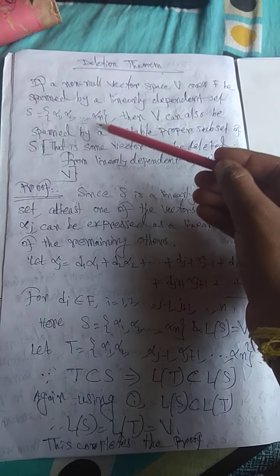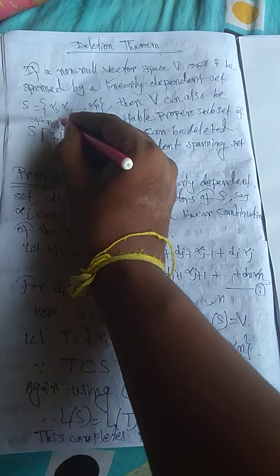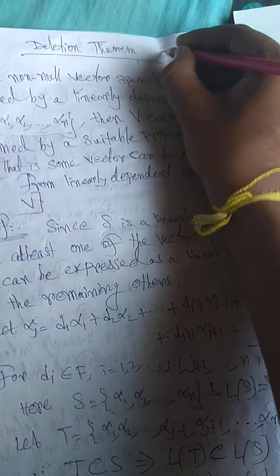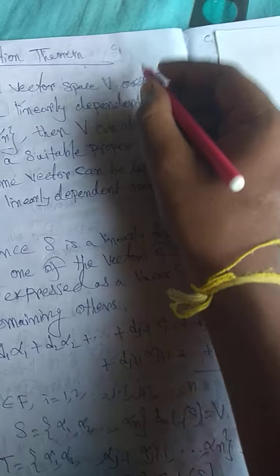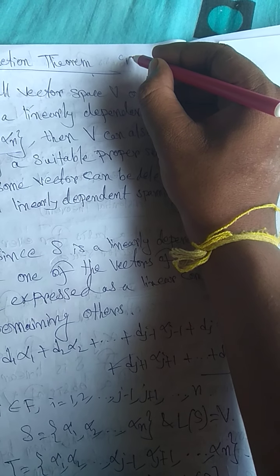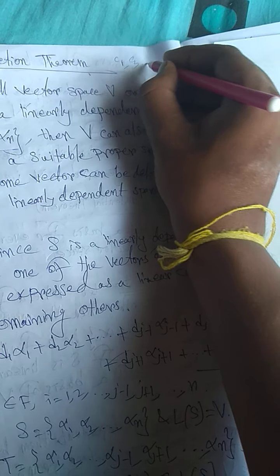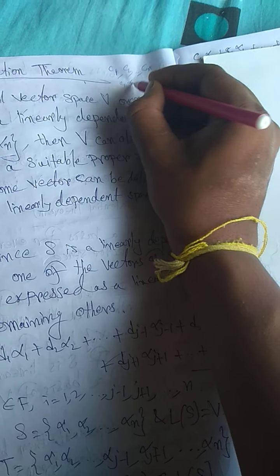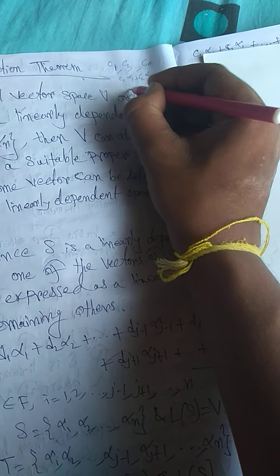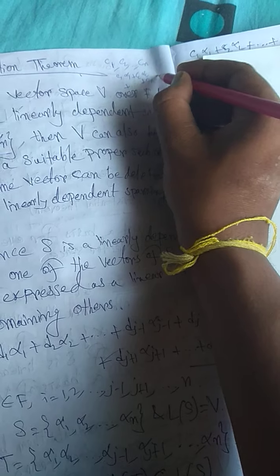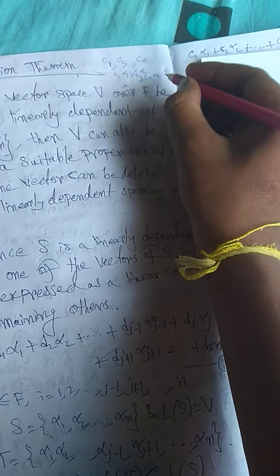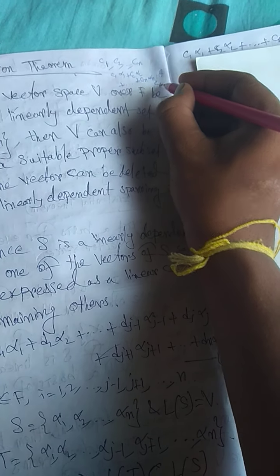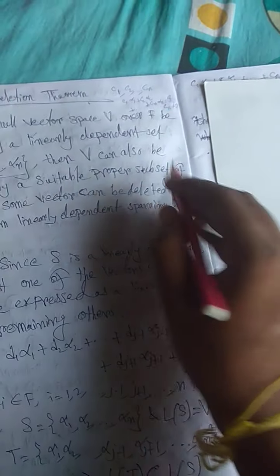equal to alpha 1, alpha 2, dot dot dot alpha n. This set is linearly dependent. Linearly dependent means, if you choose a few scalars c1, c2, dot dot cn and consider this combination c1 alpha 1 plus c2 alpha 2 plus dot dot cn alpha n equal to theta, then at least one of the scalars must be non-zero.